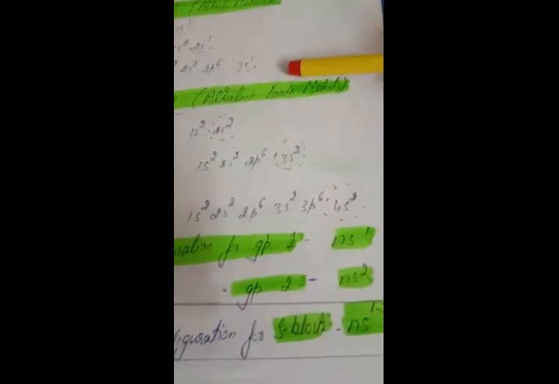That's why it belongs to group 2. Now you can write here general configuration of group 1 is ns1 and general configuration for group 2 is ns2, and you can write general configuration for S block elements is ns1 to 2 because S orbital can occupy a maximum of 2 electrons.